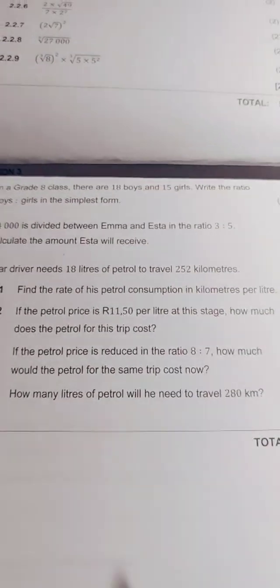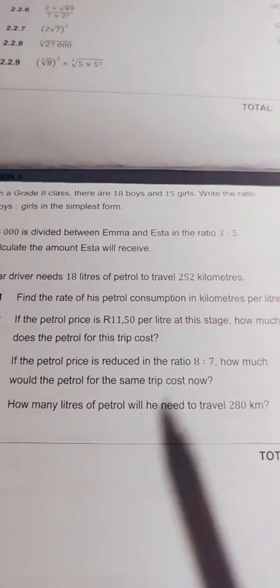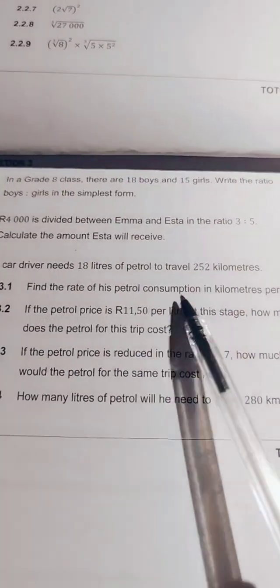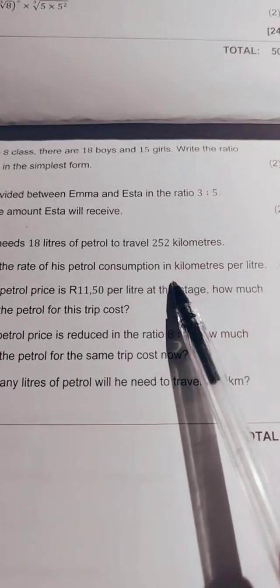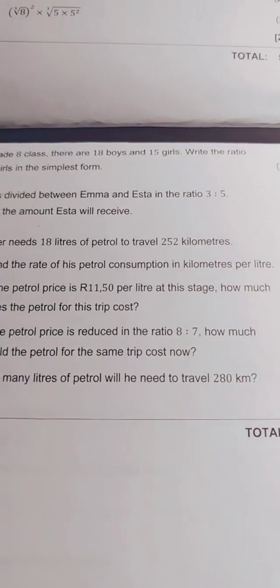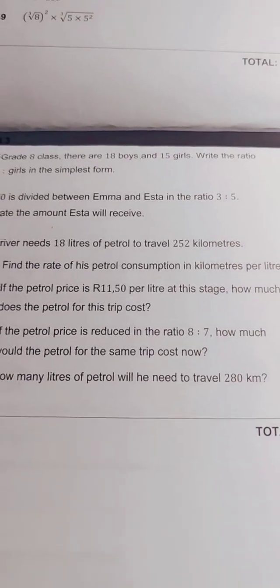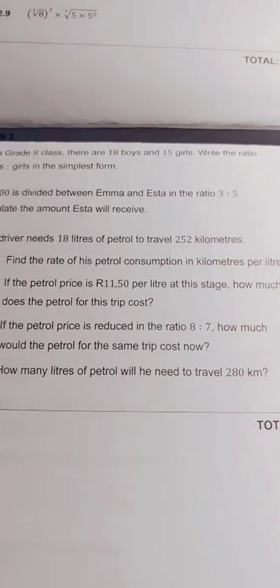So here we have a typical question that is a rate question. We are asked to find the rate of his petrol consumption in kilometers per liter.